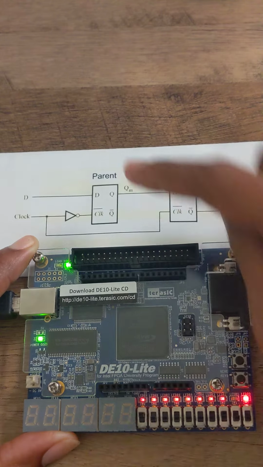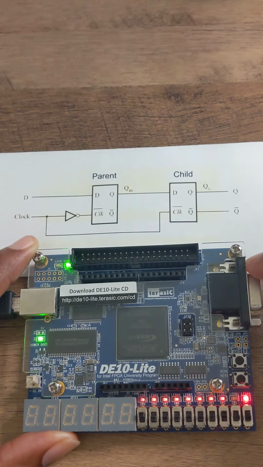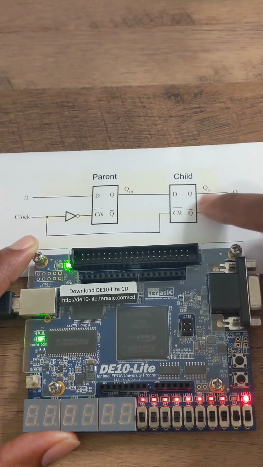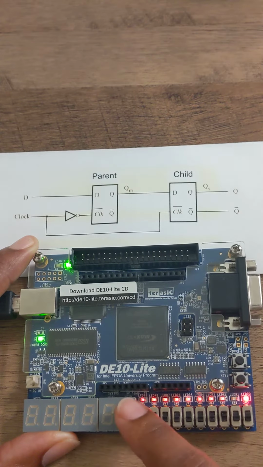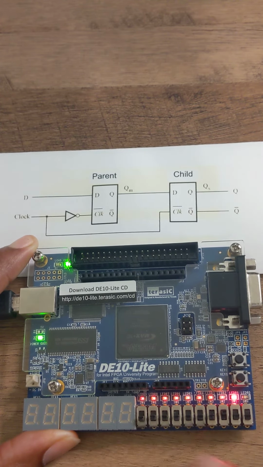The clock is high, so the parent is passing that value to the child. The child will release that value to the output when the clock goes low again. And now we can see that output coming out.